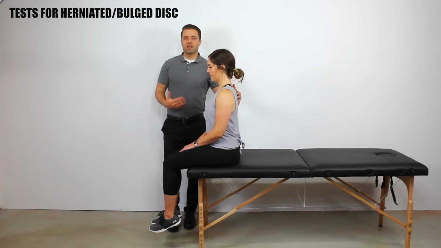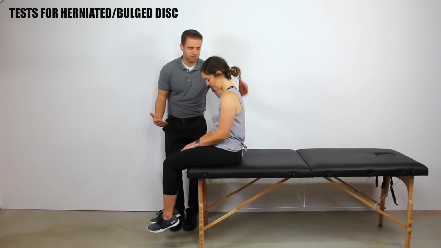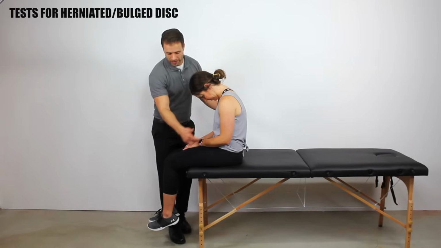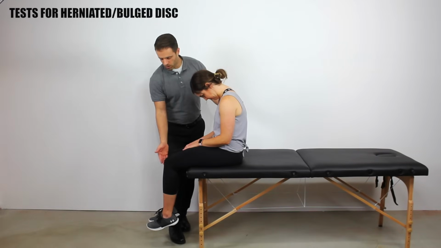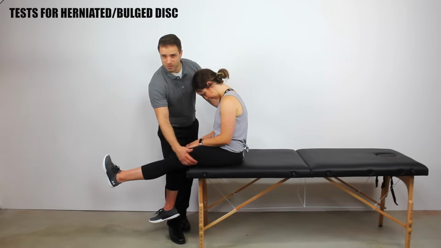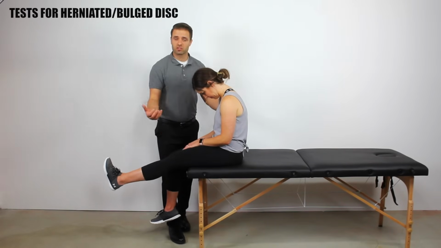So what she's going to do is get into a slumped position. So she's going to round her back, she's going to tuck her chin down into her chest. If it was her left leg that's aggravated, now what I want her to do is slowly extend that left knee until you start to feel maybe some of that reproduction of those nerve symptoms.